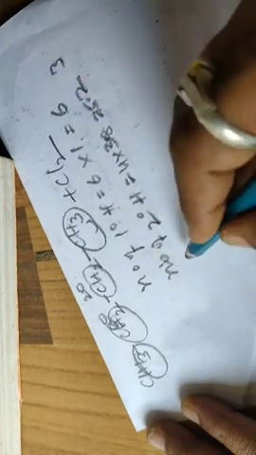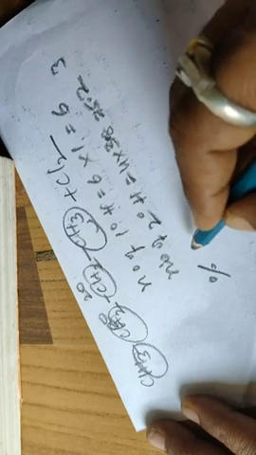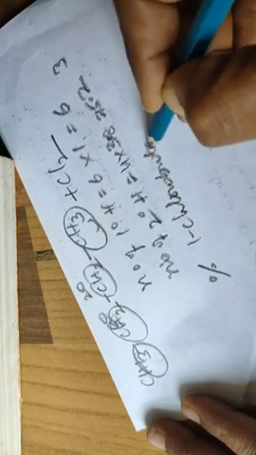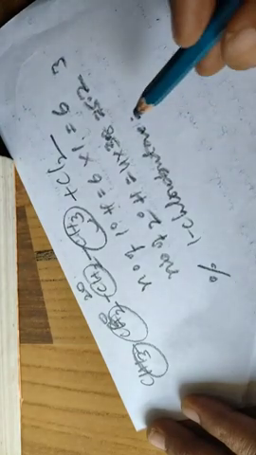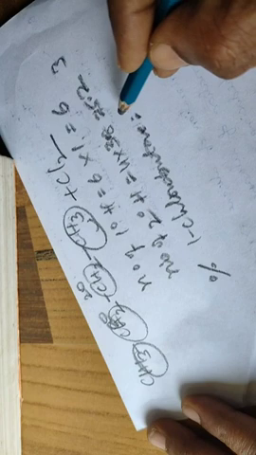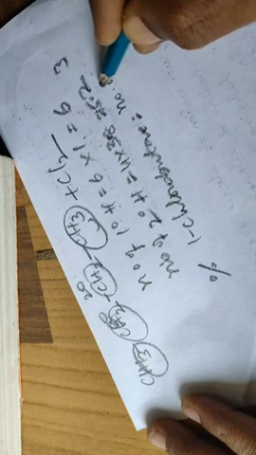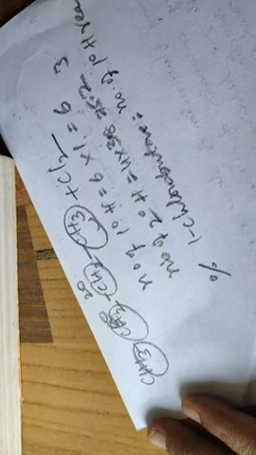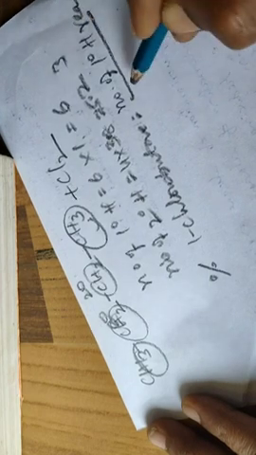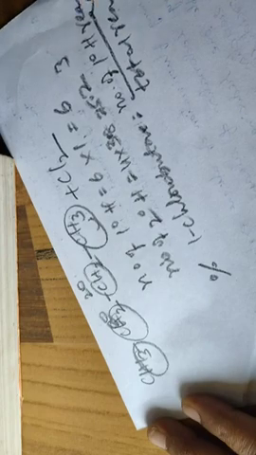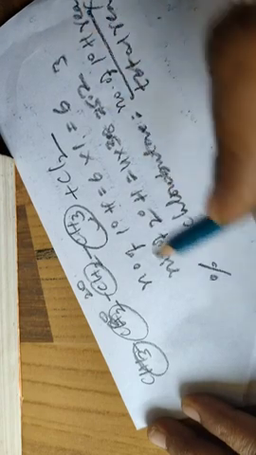The percentage of 1-chlorobutane: 6 primary hydrogens, their reactivity divided by total reactivity, into 100. What is the total reactivity?